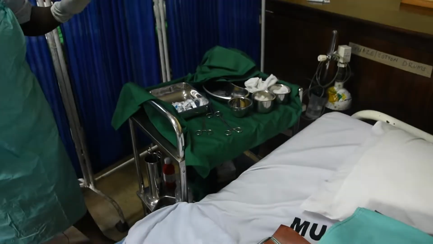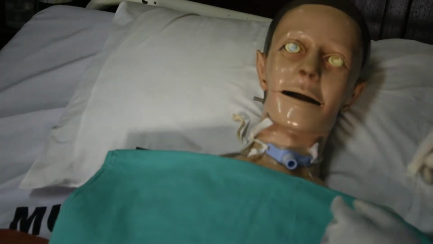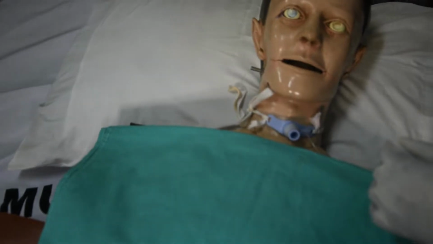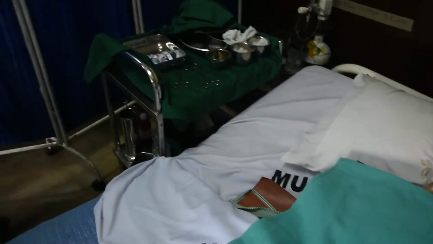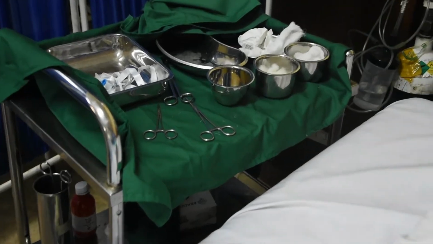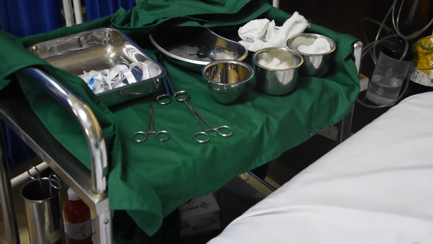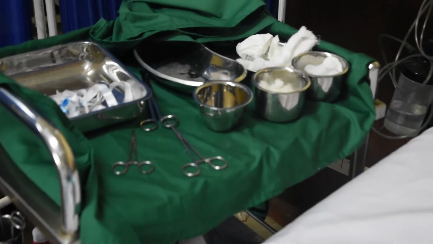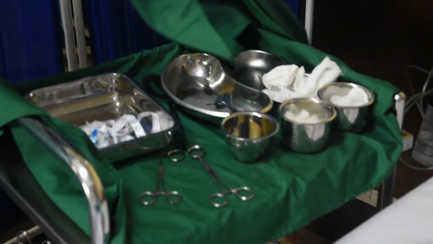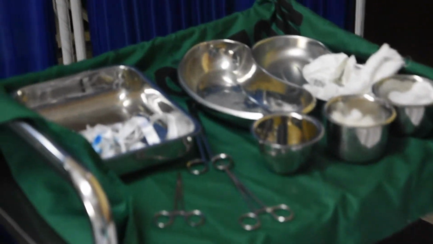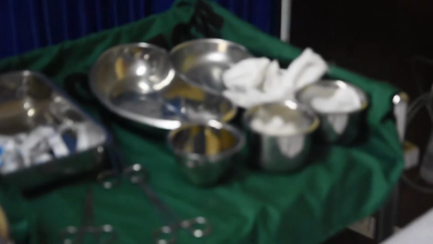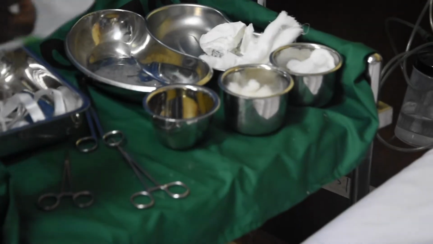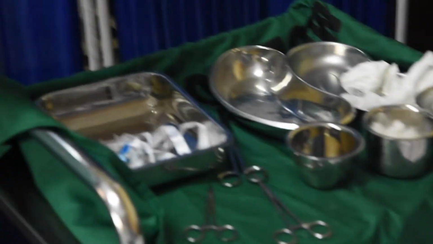So my gloves are already contaminated. I have to get a new pair of gloves.